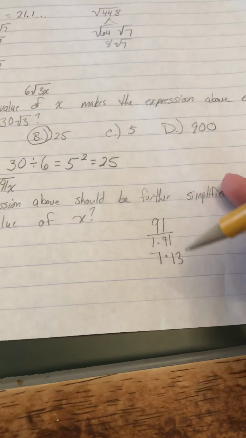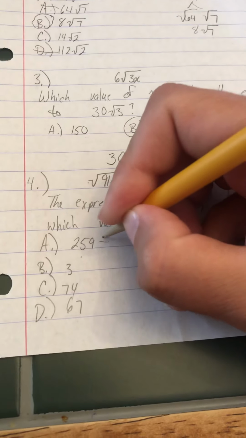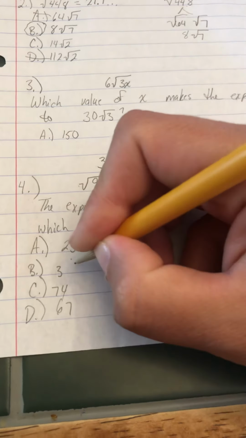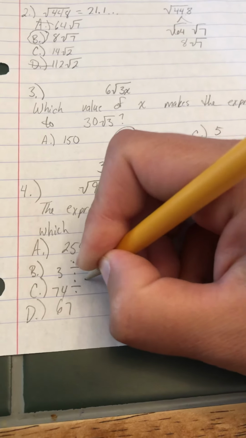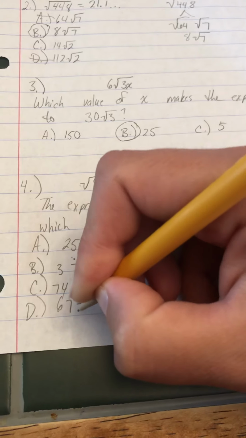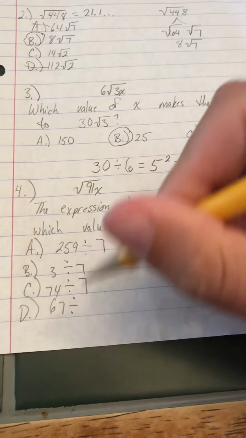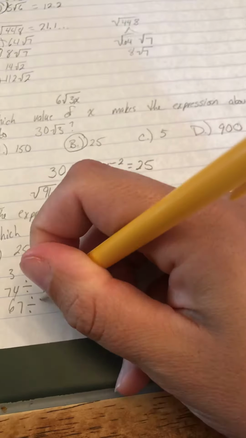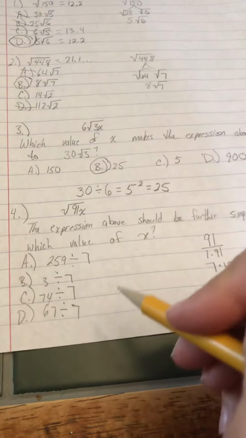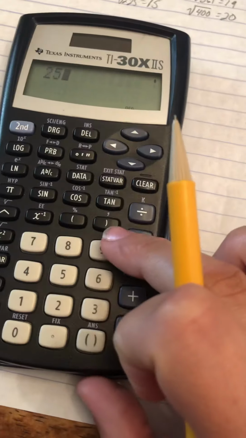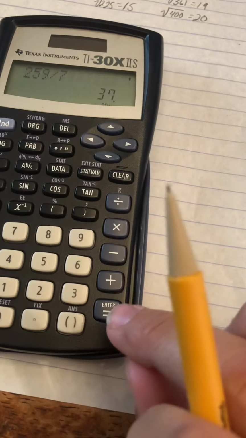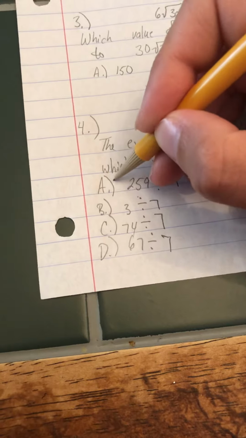So you take the smallest factor here besides 1, which is 7, and you divide it into every single one of these. The number that it goes into evenly is your answer. That means that they share a common factor. That means that one of these has a 7 in it. And since one of these has a 7 in it, I could get a 7 outside of the square root. Okay, so I'm going to put 259 divided by 7. It goes in evenly, so right away we get our answer.